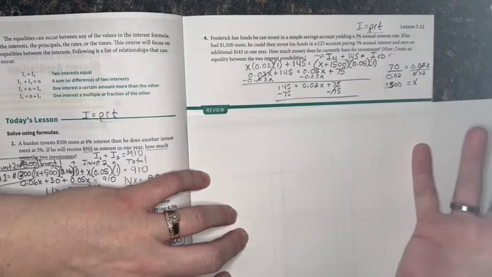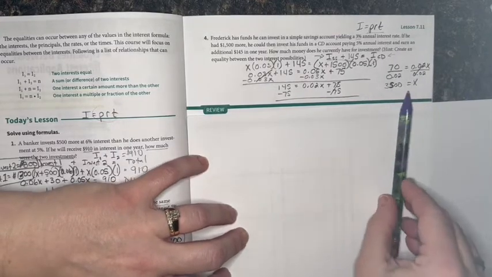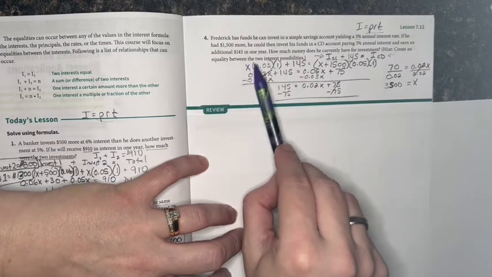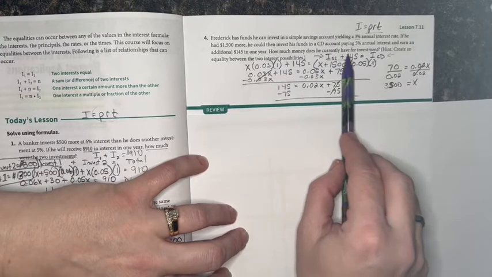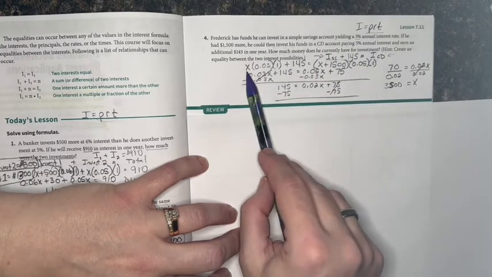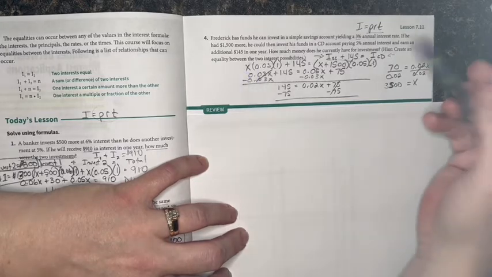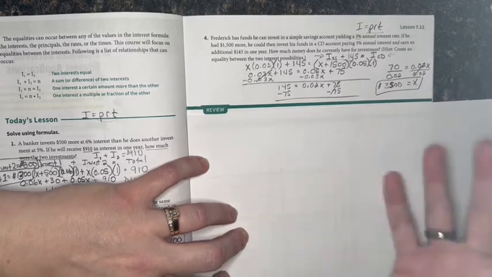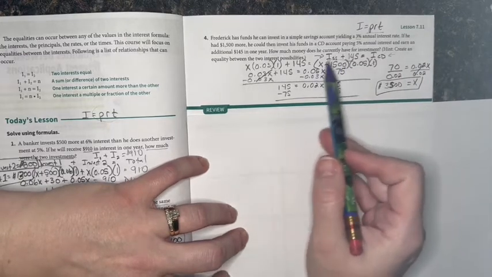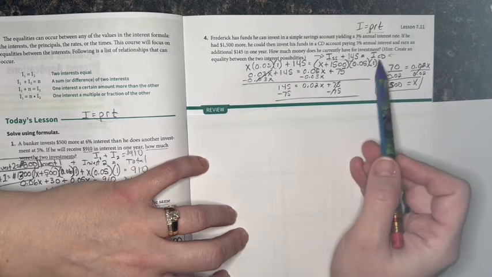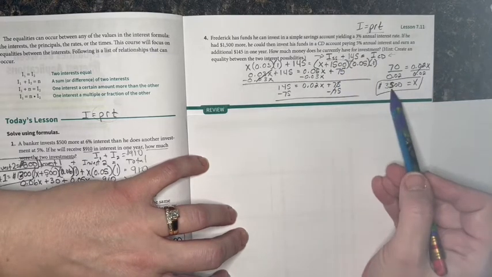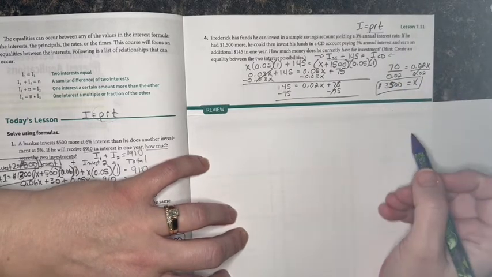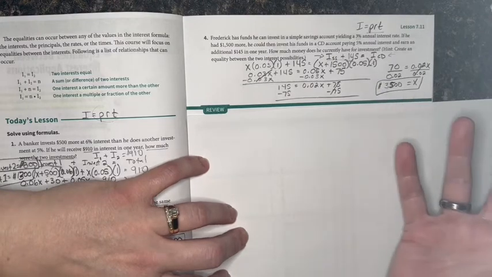Now, what did we solve for, and what are they looking for? We solved for the principal right here in his first investment, in the simple savings. So how much money does he currently have to invest? Well, it's whatever amount he had to put into his simple savings. So he has $3,500. That's how much money he has right now. If he had $1,500 more, or $5,000, he could invest in that CD, right? But he doesn't. He only has $3,500. And so that's what we solved for this time. Just our answer was our answer. Make sure you put dollars because we're talking about money.